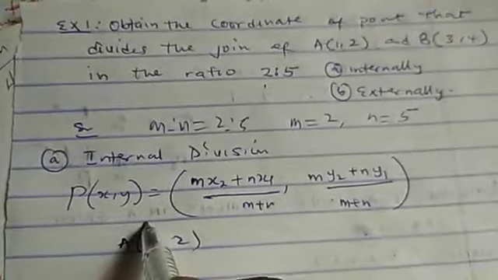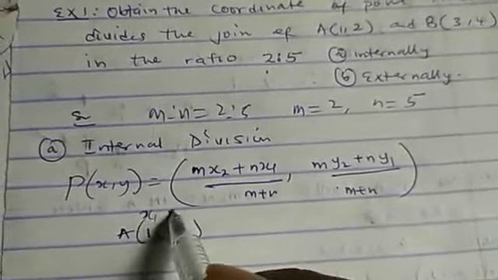For internal division, we use the formula, which is P of x comma y equal to this. And our point A is 1, 2. This is our x1, y1. Point B is 3, 4. x2, y2.